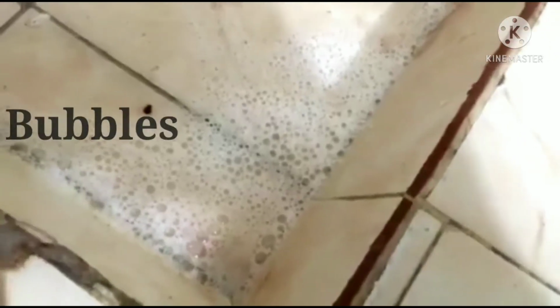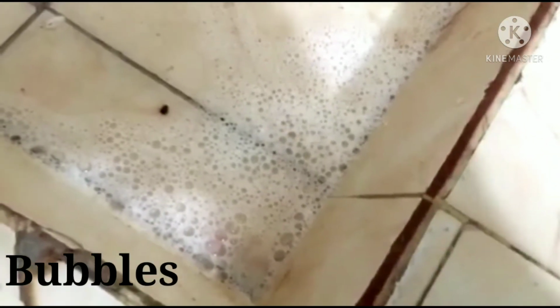The third pattern is bubbles. So let's see what is the example of bubbles. So this is the example of bubbles. This is our sink. Based on what I have searched, foam and bubbles are a bit similar, so the example of bubbles may be the same as my foam.